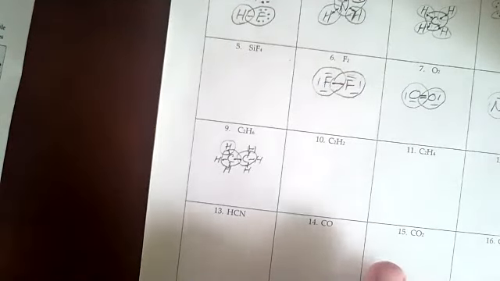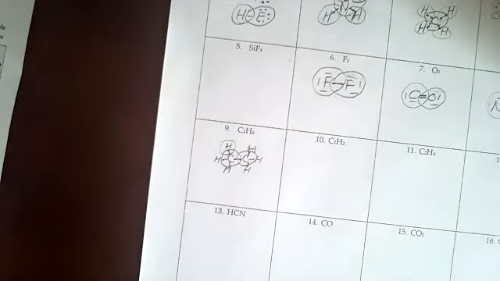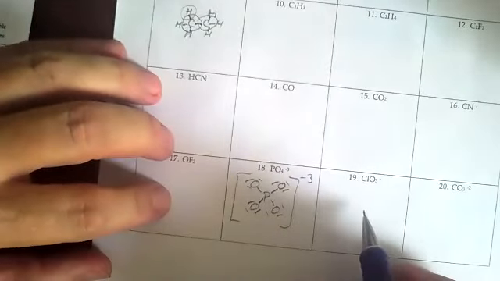Okay, so there's one more thing to point out, and then you can either try them or you can go watch the videos. Sometimes the double bonds are not just in one place. It's probably easier if we do an illustration like 19.